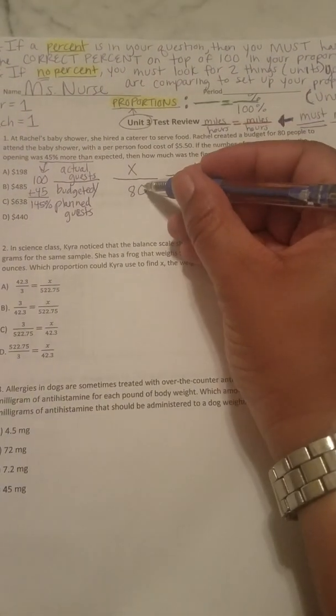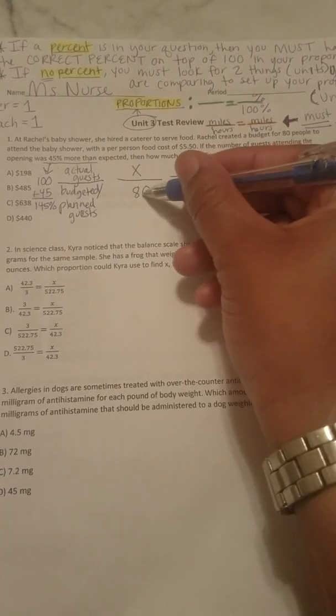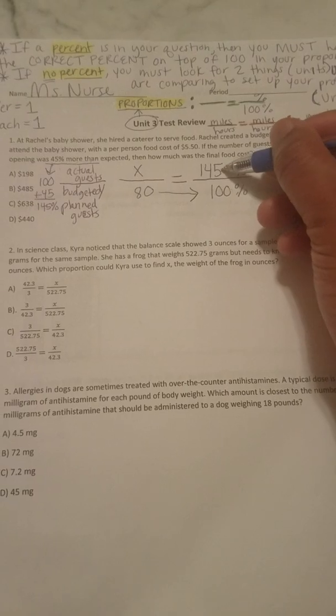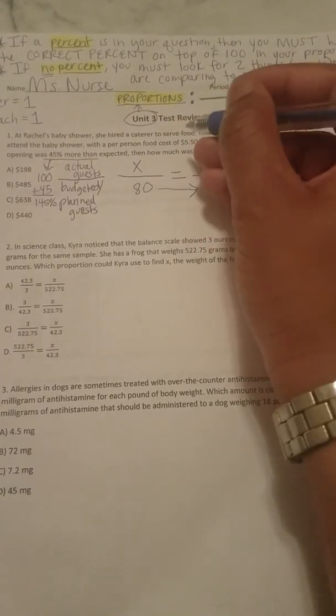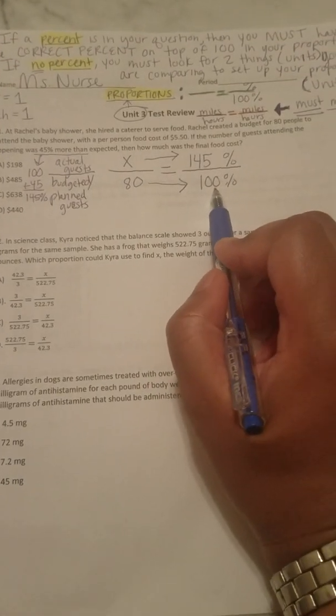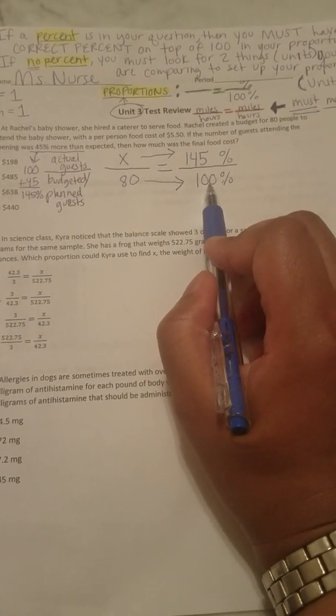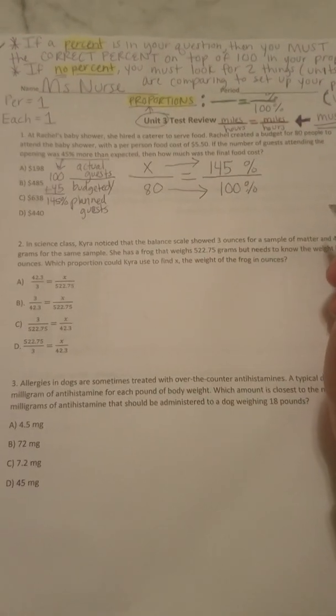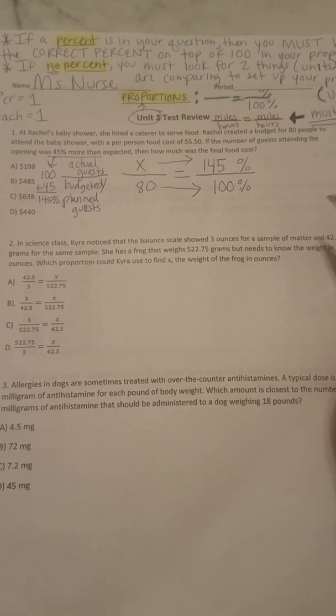So 80 represents the 100%, but then she got 45% more than she expected. So she got 100 plus 45, and we want to figure out what goes with that. So the x represents the 145%. The 80 goes with 100%, and then you had the 45% more, so you have 145, and see what goes with that. We solve that by cross multiplying.